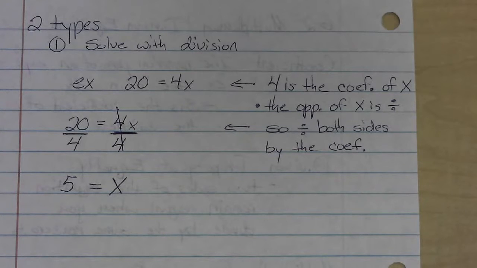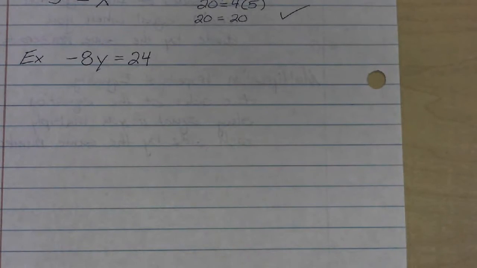Now, if I want to check this problem, I can by rewriting the original equation and substituting my solution, remember that vocabulary word from last lesson, my answer, in for the variable. There's the original equation. There it is with our new solution, substituted in for the variable x. And since 4 times 5 equals 20, we get the same number on both sides. It checks.